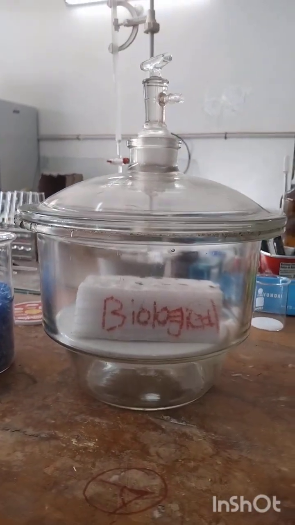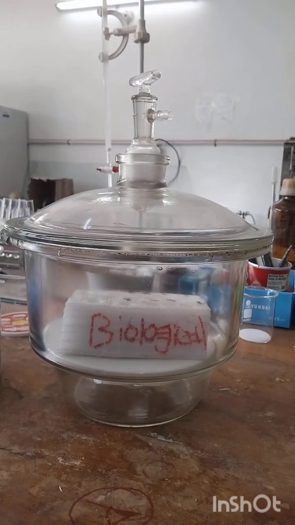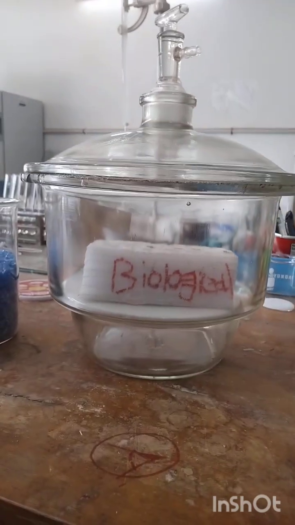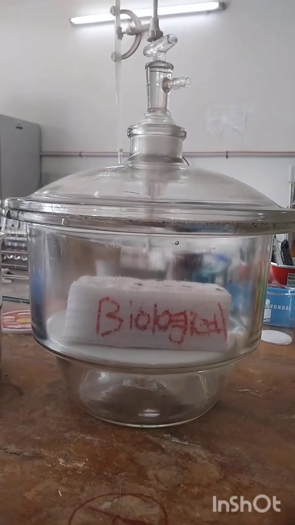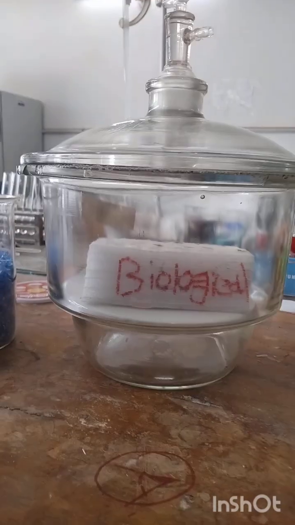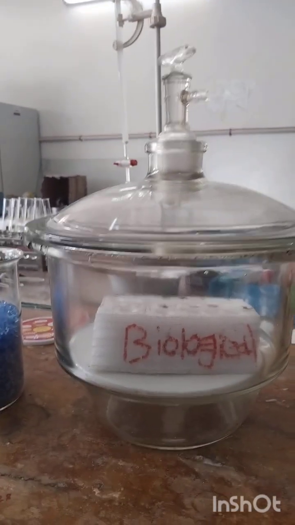Today I'd like to share how to use a desiccator for moisture-sensitive reagents in a safe, moisture-free environment. How to use this specific apparatus in our chemistry laboratory. So you are seeing that it's a desiccator. There are lots of parts, lots of components in this specific apparatus.